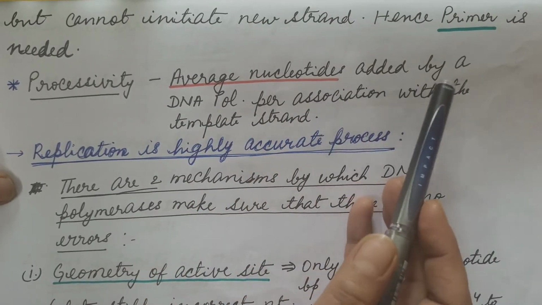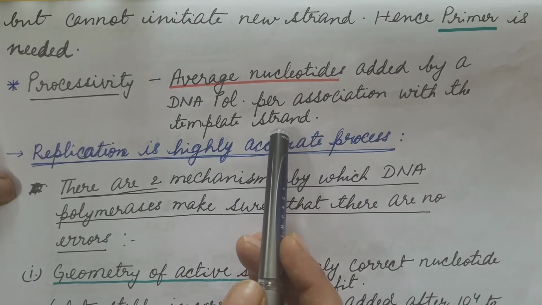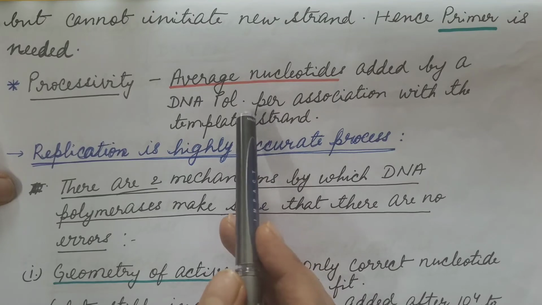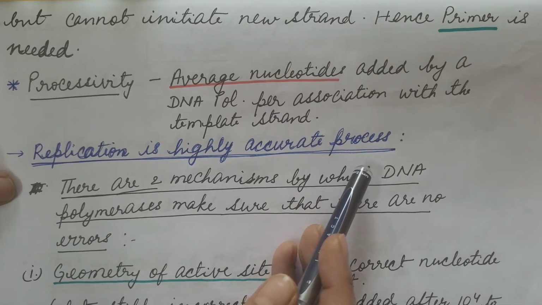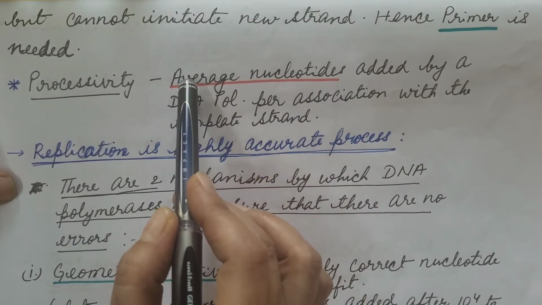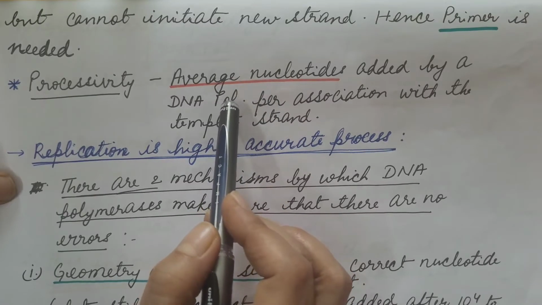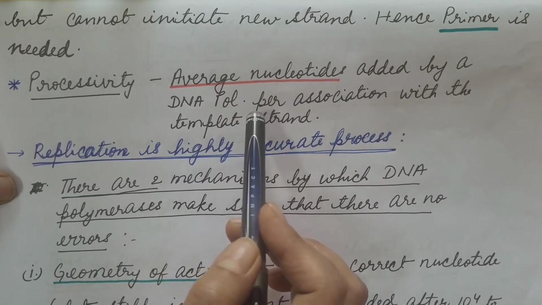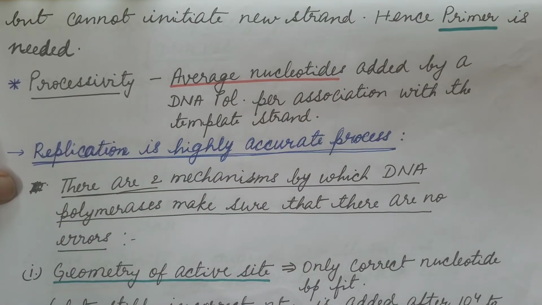Now the processivity of DNA polymerase. It is the average number of nucleotides added by a DNA polymerase per association with the template strand. So, DNA polymerase associates with the template strand for the synthesis of a new strand, and it adds nucleotides one by one in order to synthesize the new strand. The number of nucleotides, or the average nucleotides that DNA polymerase adds in one association, is known as the processivity of DNA polymerase.